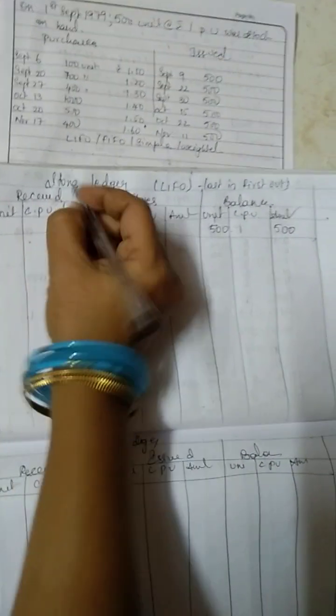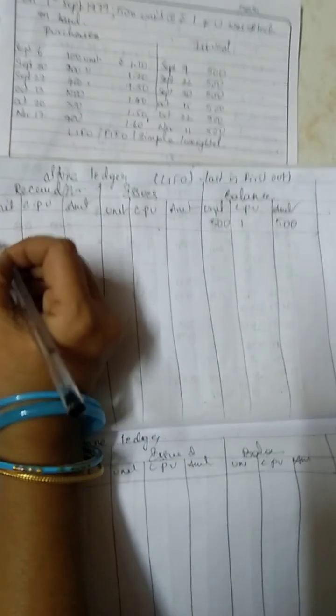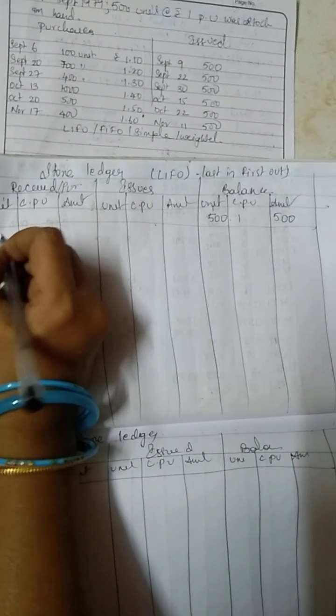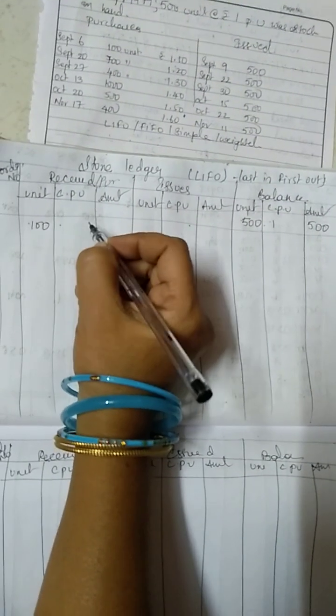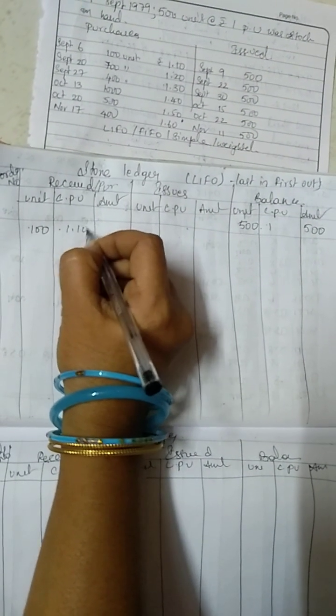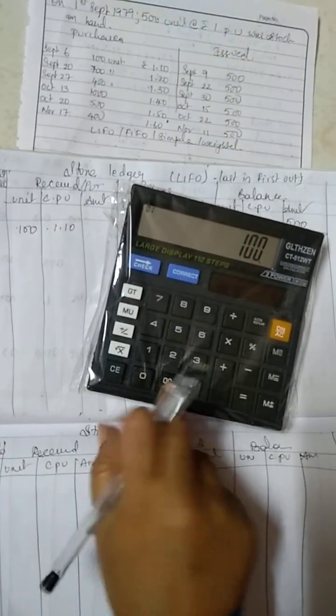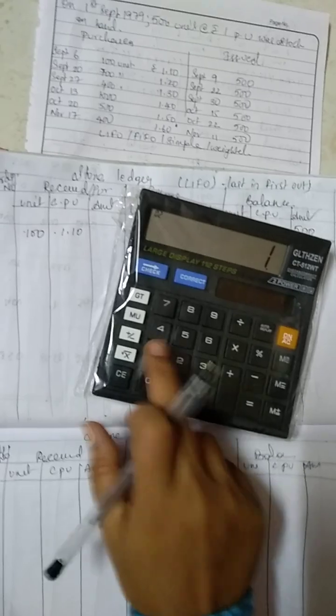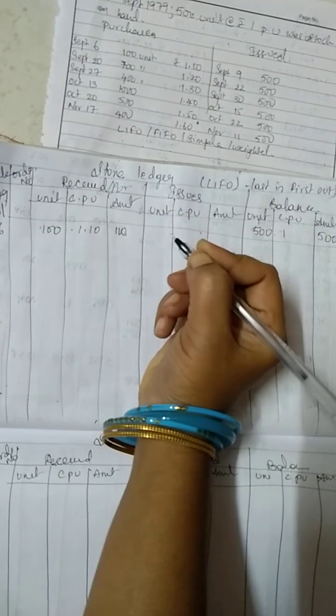So this comes under received or purchases. How many units did I purchase for the first time? 100 units. And what was the price of purchase? 1 rupee 10 paisa. So when I calculate, it is 100 into 1 rupee 10 paisa, which is 110.